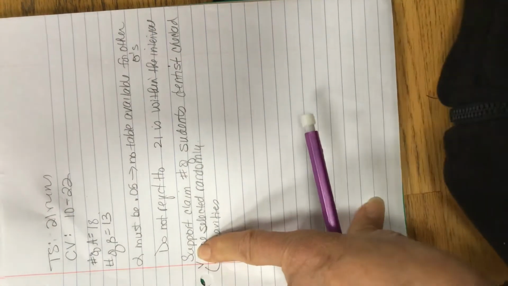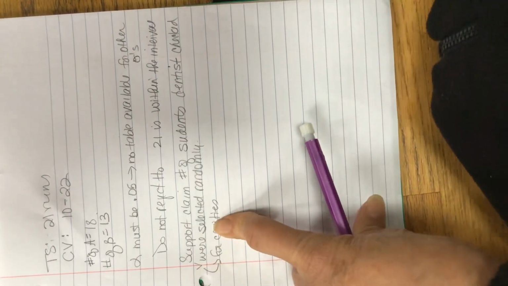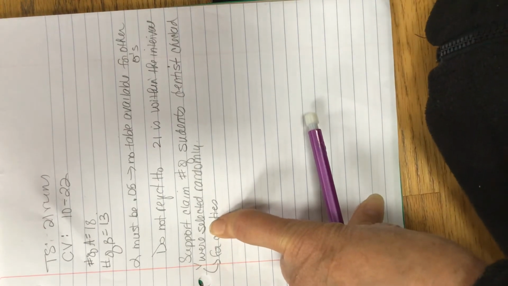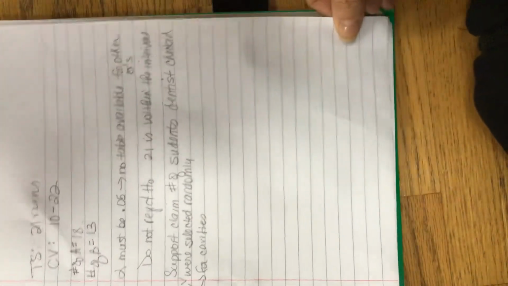Or you could put cannot support the claim that the number of students the dentist checked were not selected randomly, because it didn't say determine if it is random, determine if it's not random. It just said check for randomness. So that's kind of a little open-ended. So that's our last statistical test, the runs test.